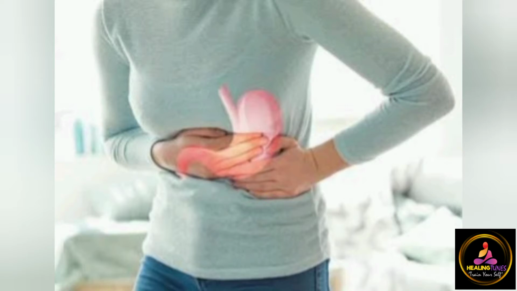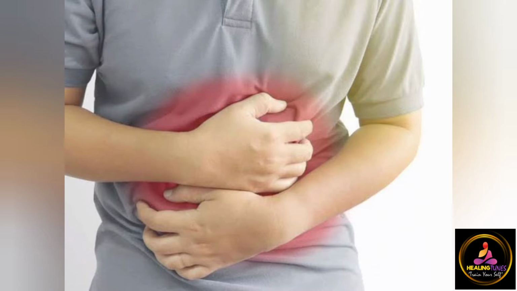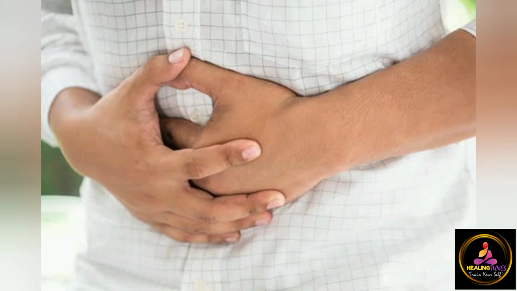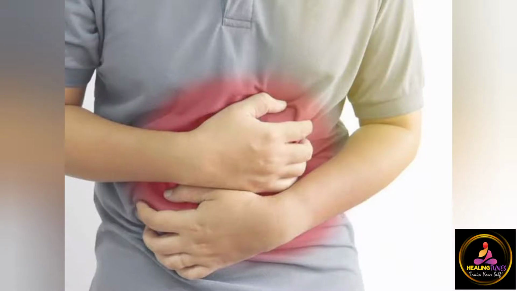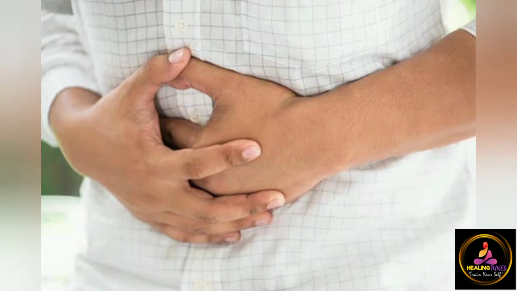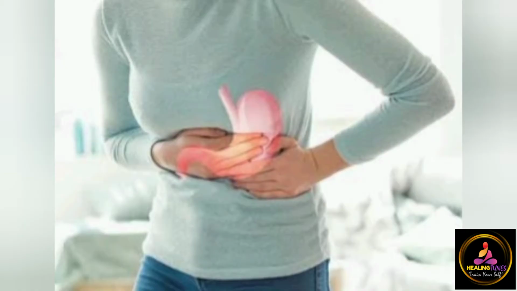Epigastric pain is a name for pain or discomfort right below your ribs in the area of your upper abdomen. It often happens alongside other common symptoms of your digestive system. These symptoms can include heartburn, bloating, and gas.